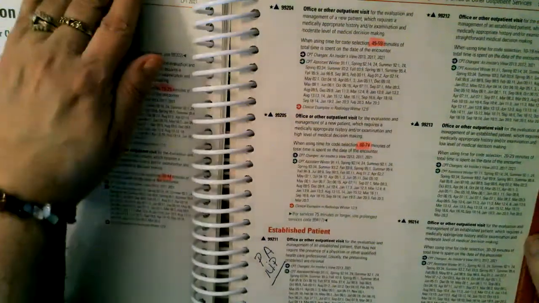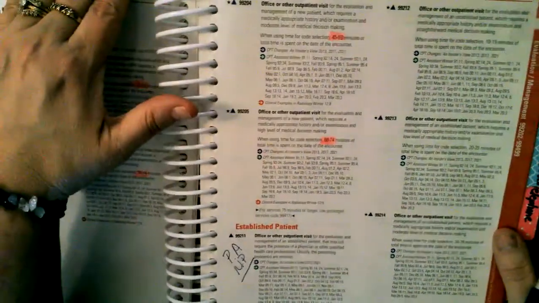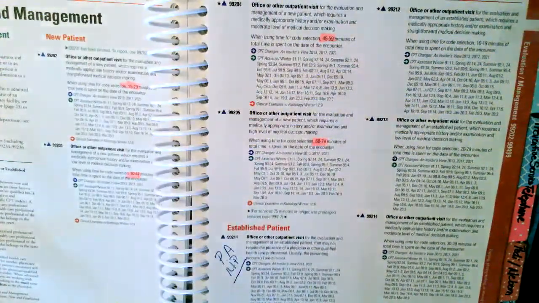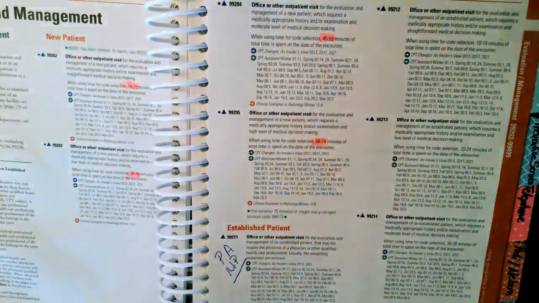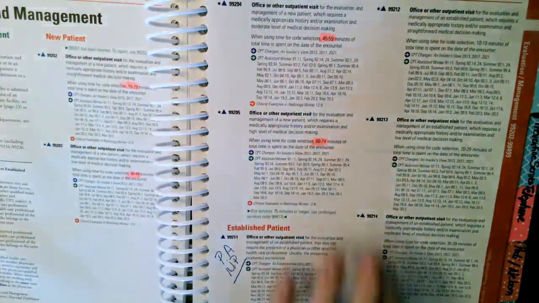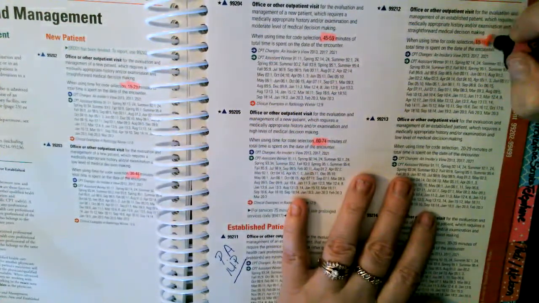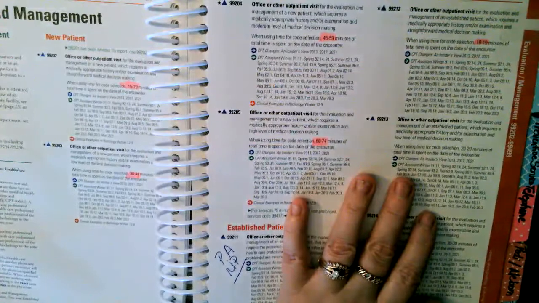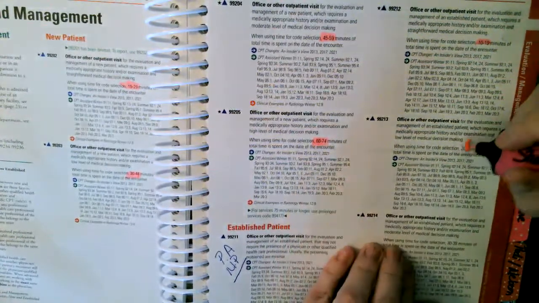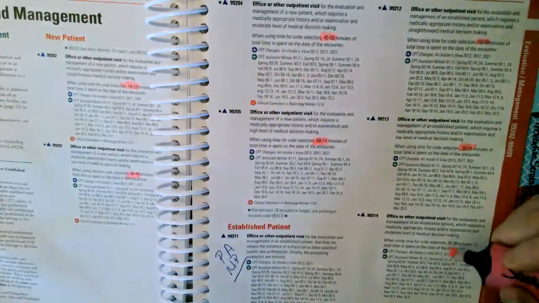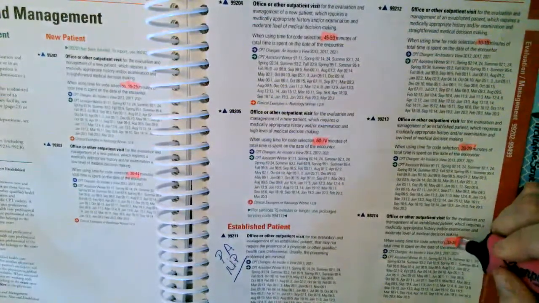Now I'm going to move my book over just a smidge, so bear with me. Let's look at CPT code under established patient 99212. And again, this is where we're going to go through with our time. That is 10 to 19 minutes. 99213, 20 to 29 minutes. 99214, 30 to 39 minutes.